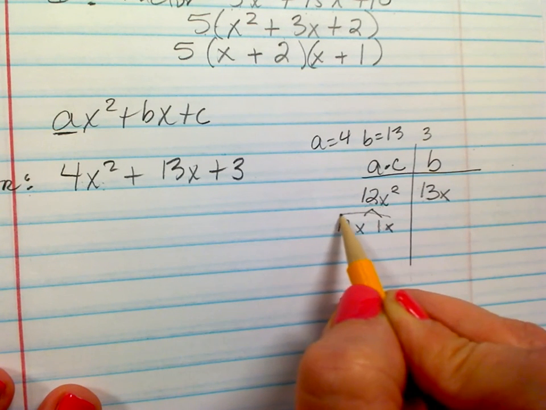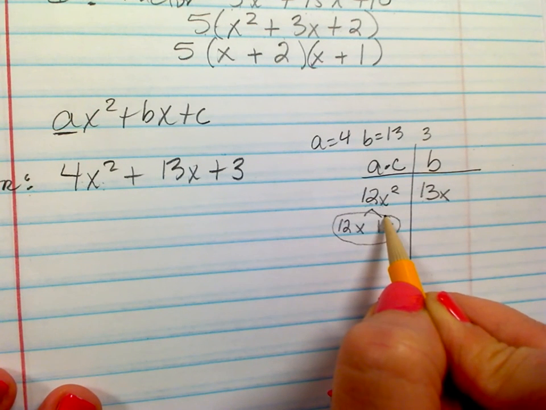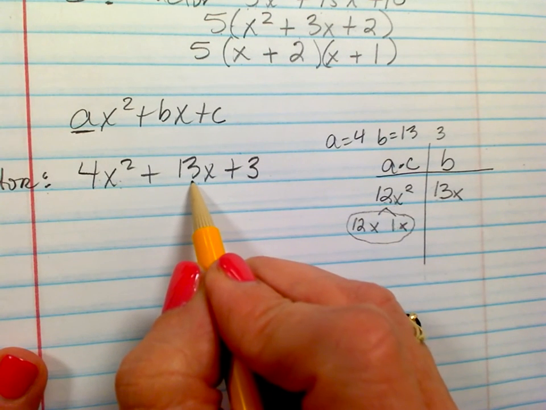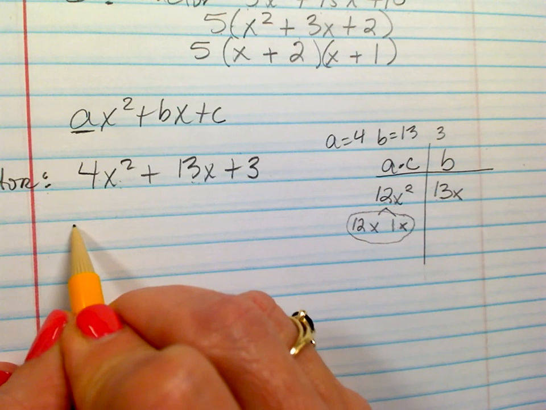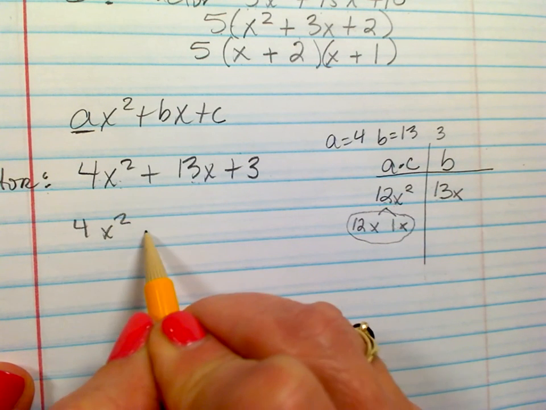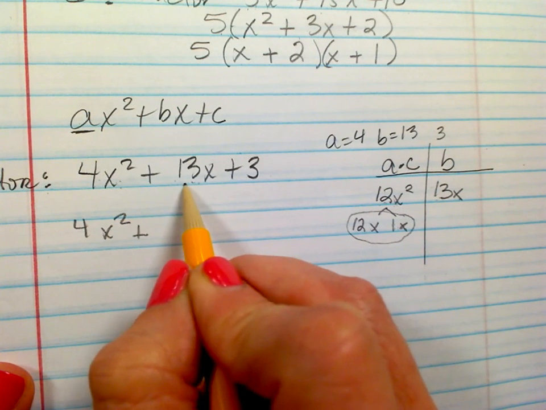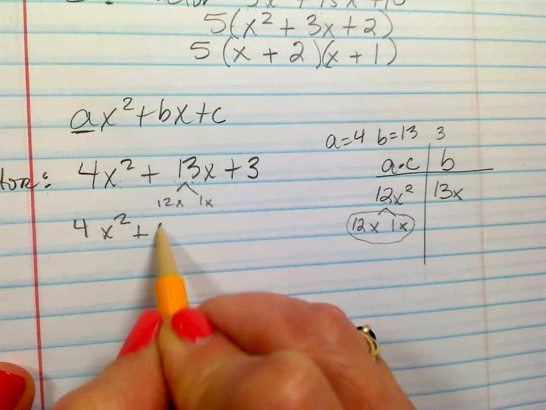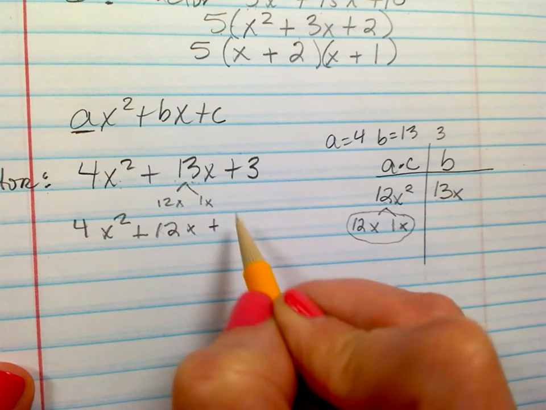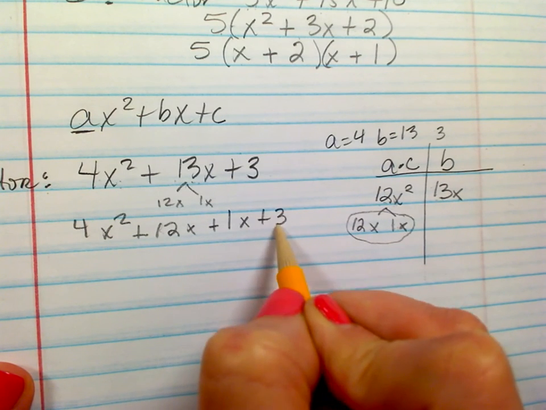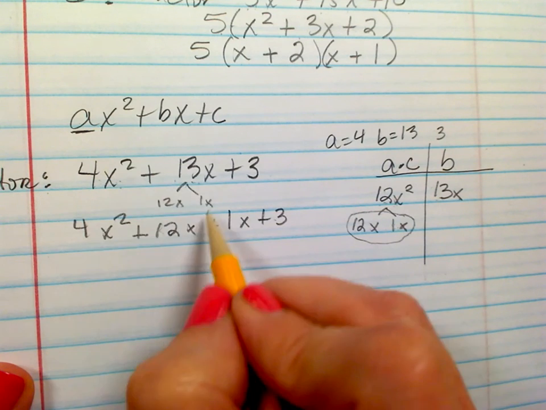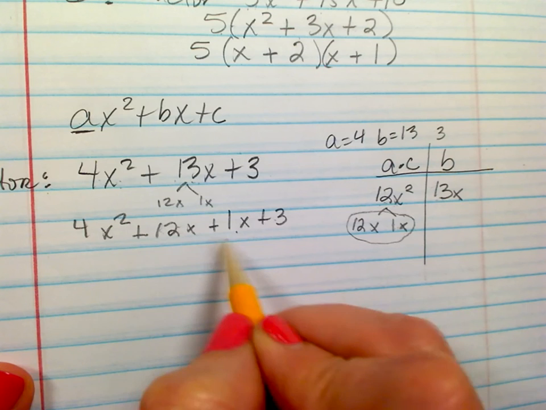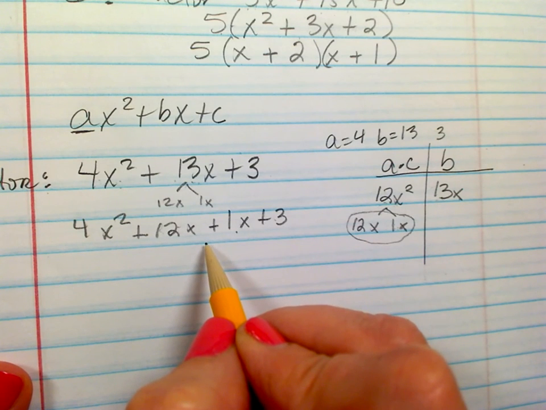Now what I'm going to do is take the 12x and the 1x and replace it in for 13x. So I'm going to put 4x squared plus, instead of the 13x, this is going to be 12x and 1x. I'm going to put 12x plus 1x plus 3. I'm bringing down the C and the A term, but all I'm doing right here is replacing the 13x for 12x and 1x. I haven't changed the value of the problem at all.